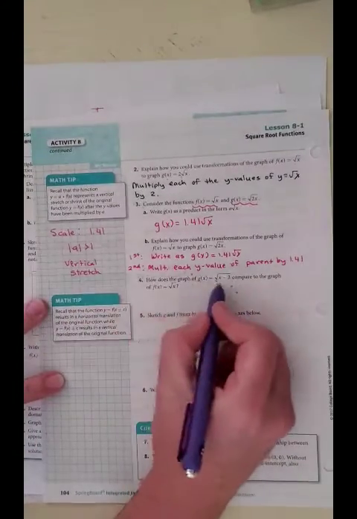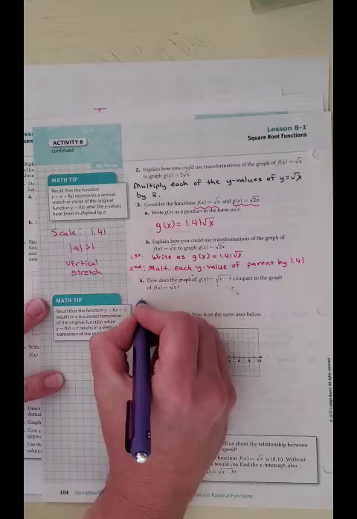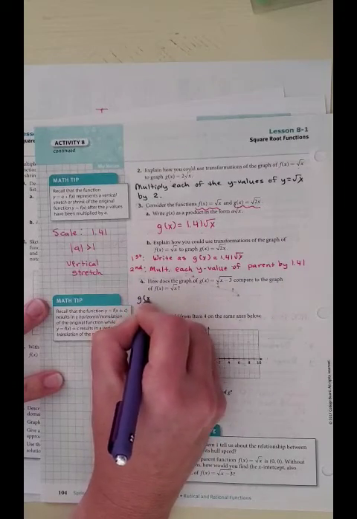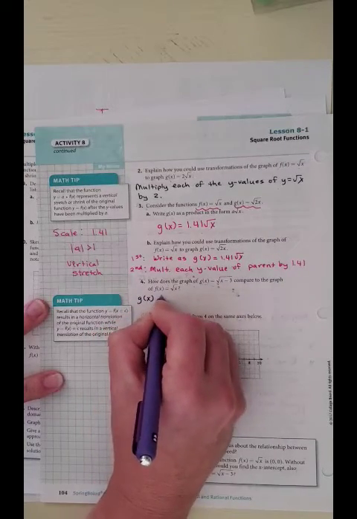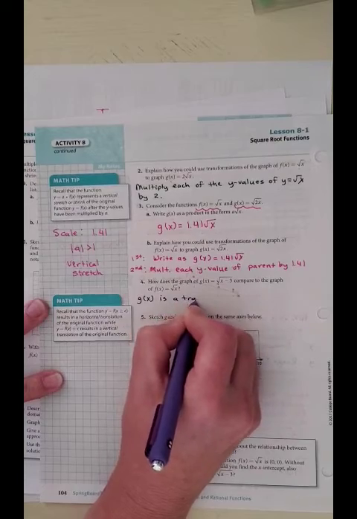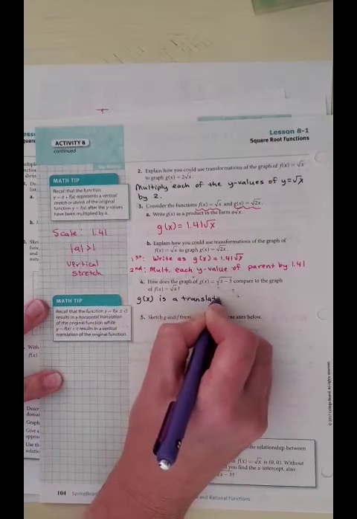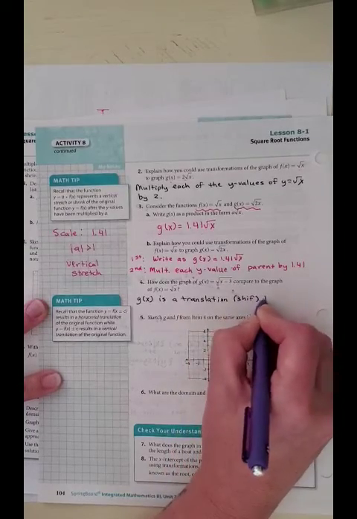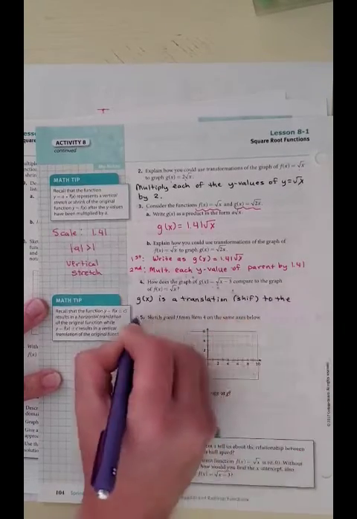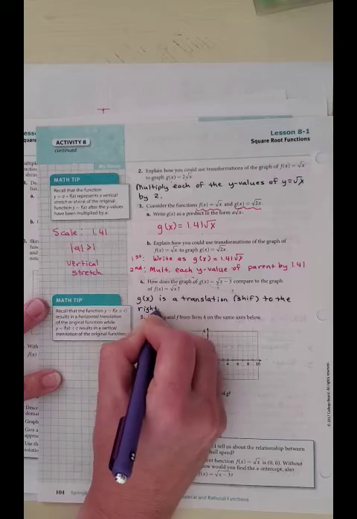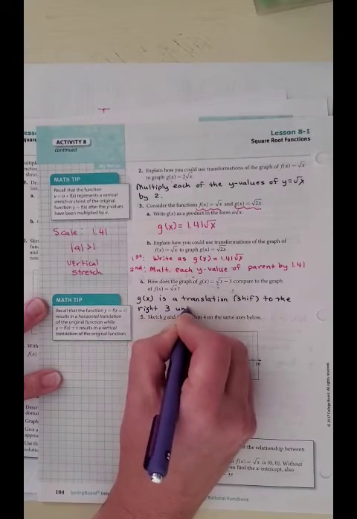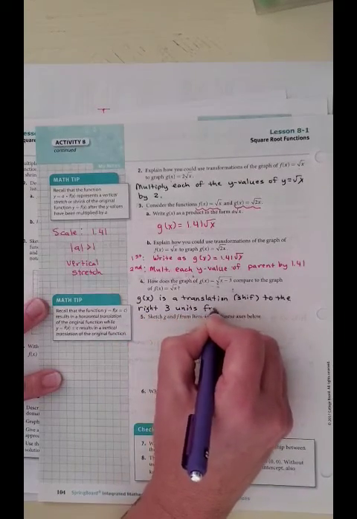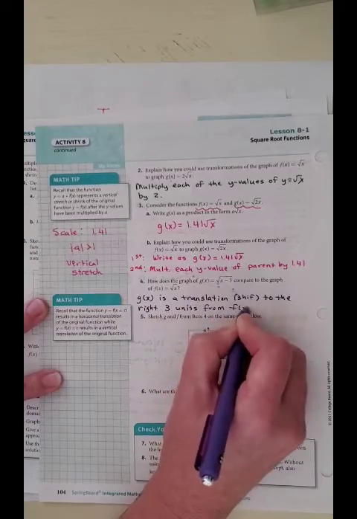Okay, so how does it compare? The new graph, g of x, is a translation, another word for a translation is a shift, to the right 3 units from f of x.